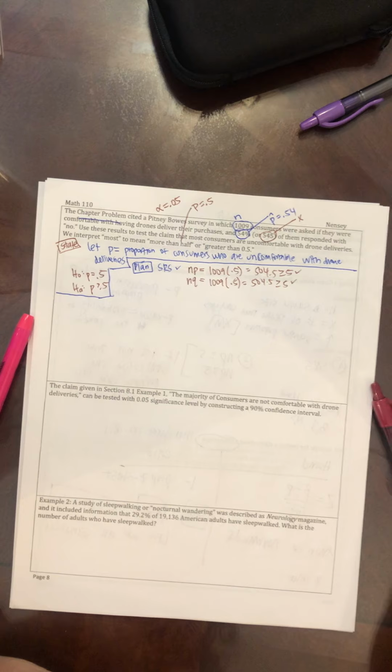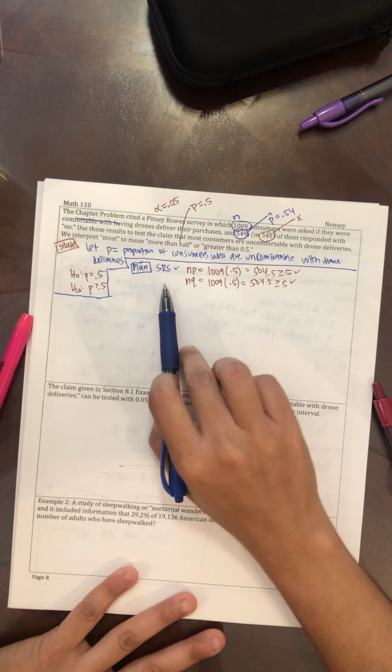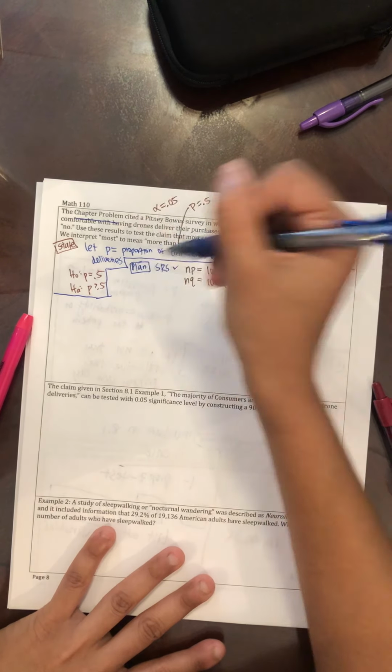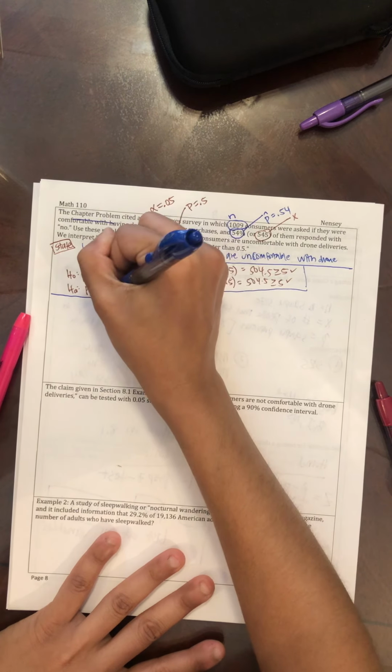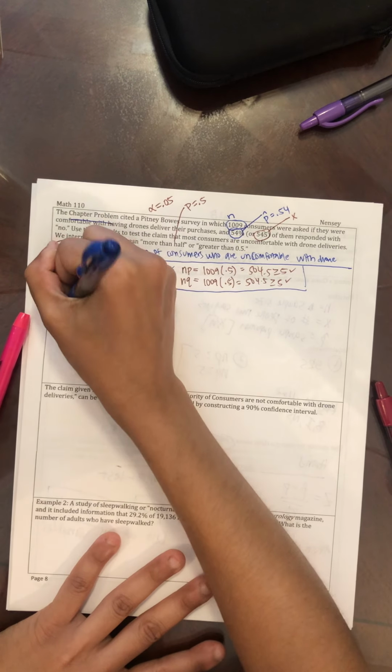Okay, so notice I didn't write out, I'm just showing that it's an SRS and then that's it. That's our plan part. Okay, check your requirements is plan. Now let's go ahead and do. Haha, that sounds funny. Do.